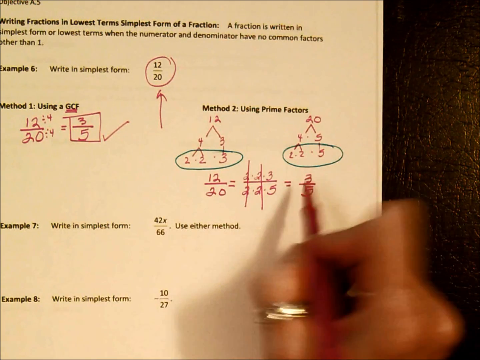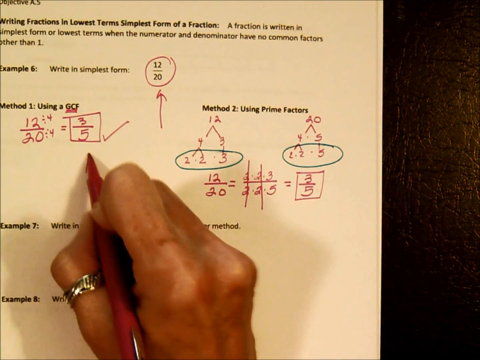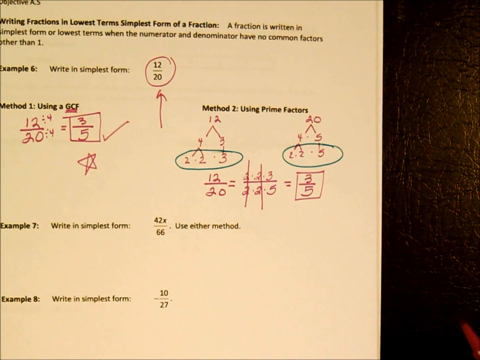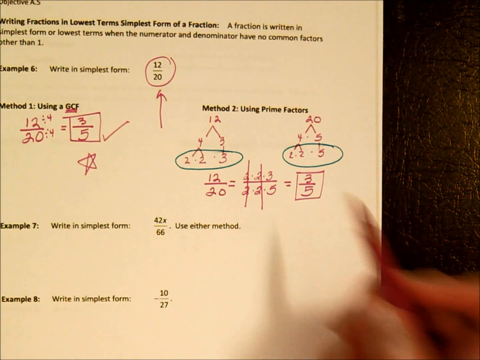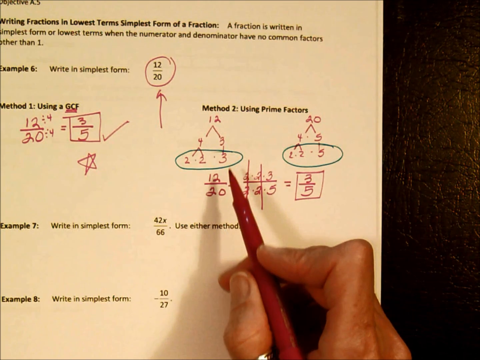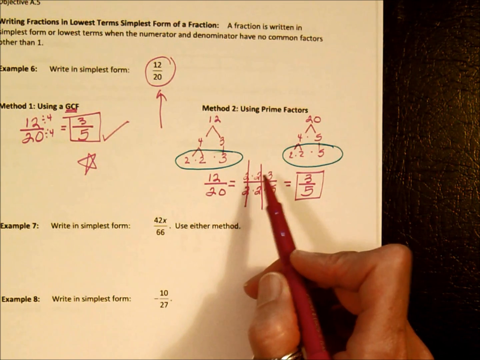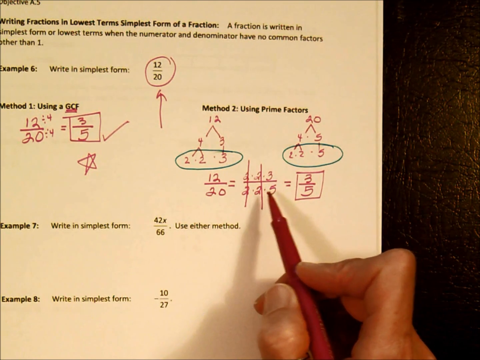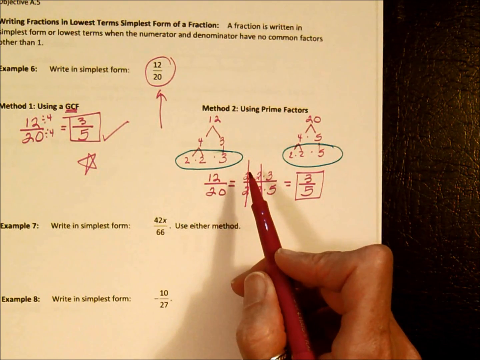Now obviously it's easier to do it this way if you know the GCF, but there are times when you don't, and so this is a good backup method, is to do the factor trees and then rewrite your fraction showing their prime factored forms and then cross canceling.